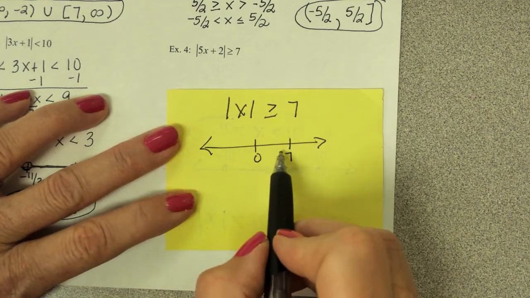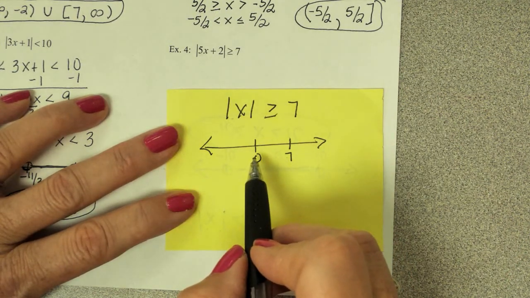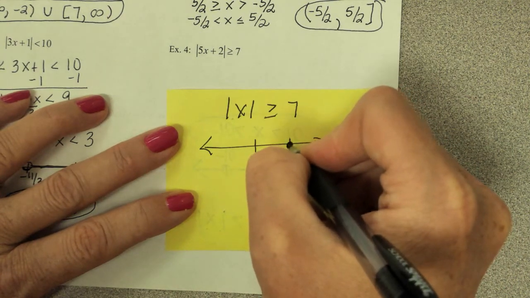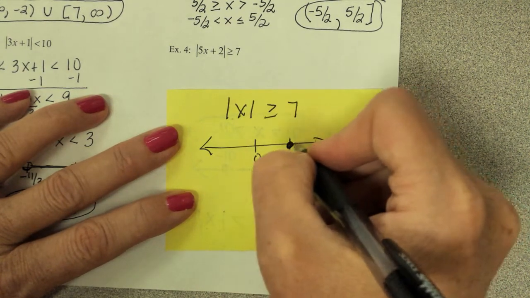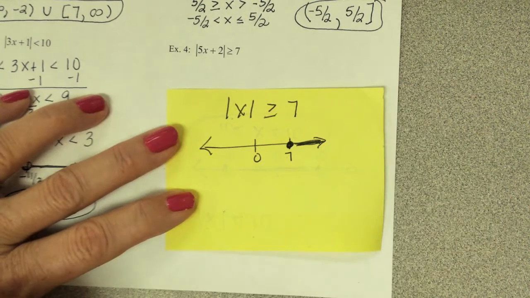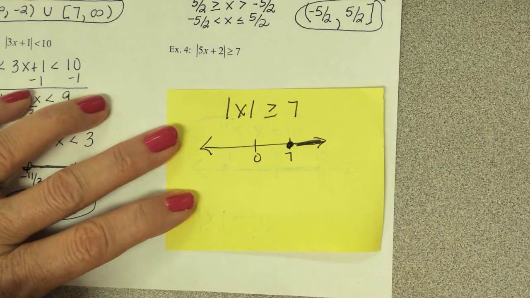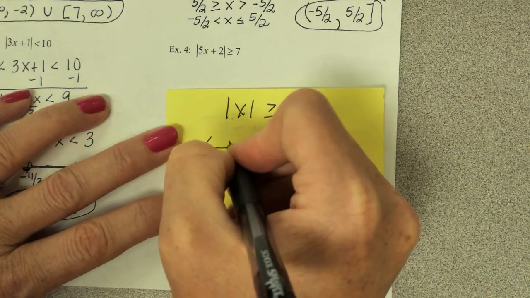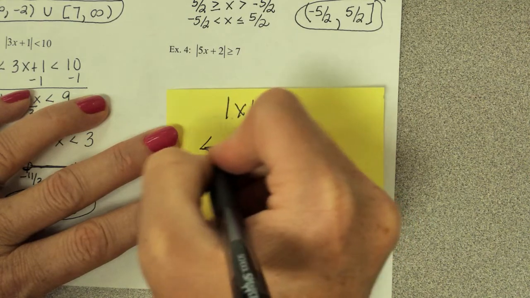So do 6, 5, 4, 3, 2, 1 work? Are they more than 7 units away? No. Everything over here works, doesn't it? 7 would work. It's 7 units away. That's fine. All these over here work. What else would work? Would negative 6 work? No. What about negative 8? Yeah, that's more than 7 units away. So negative 7 would work, wouldn't it? And then everything down here would work too.